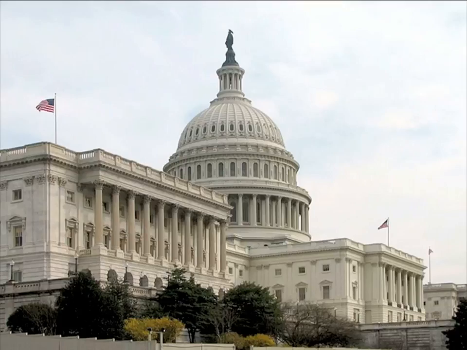Article 3 judges are appointed for life terms, and there is no mandatory retirement age. Non-Article 3 judges, such as magistrates, bankruptcy court, and special jurisdiction judges, do not follow that confirmation process. Rather, they are appointed by the judges of the Circuit Court of Appeal of their jurisdiction and serve a renewable term.